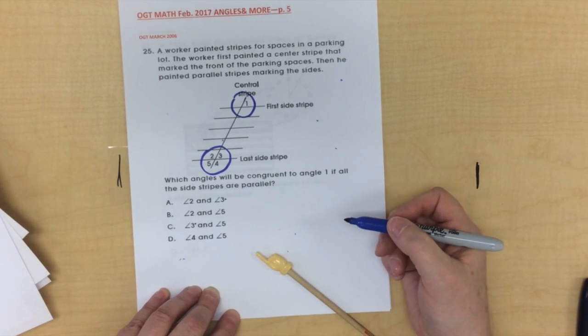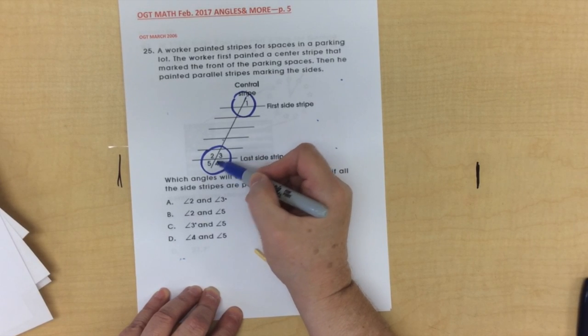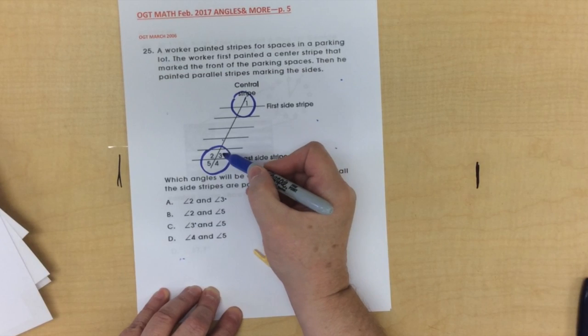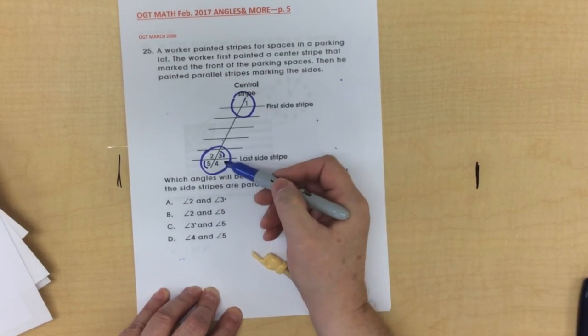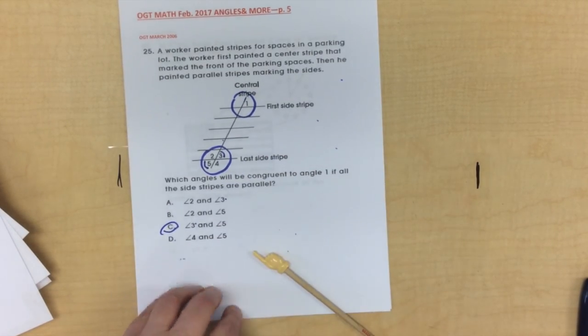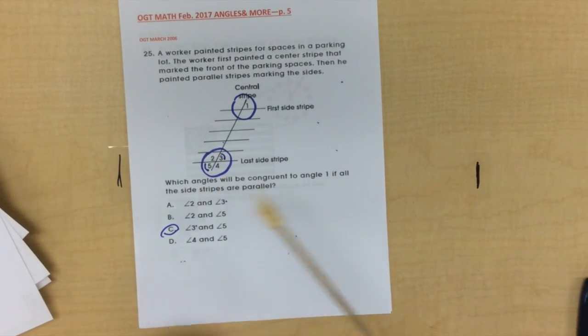Now, what's the same as angle 3? Not the ones next to it. They make 180. The one across from it with 2 lines crossing would be the same. So 3 and 5 are the same, and since 3 is the same as 1, that makes 5 the same as 1. So it's answer C, with angle 3 and angle 5, angles across from each other.